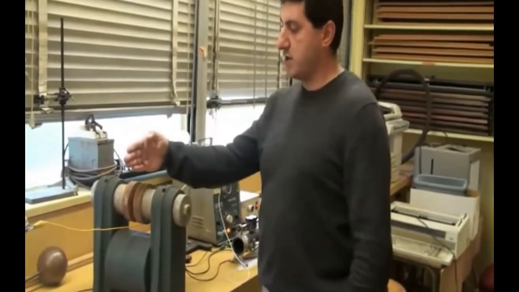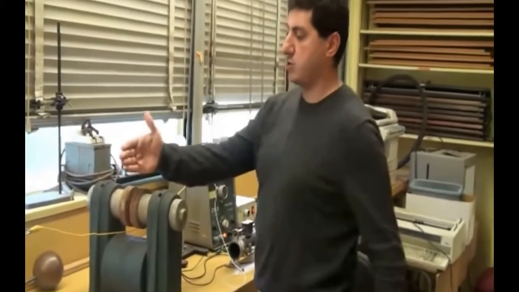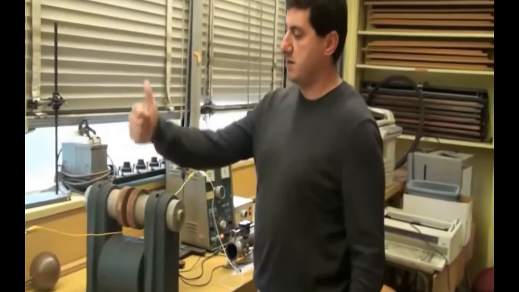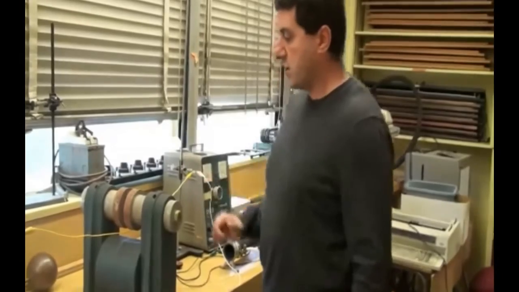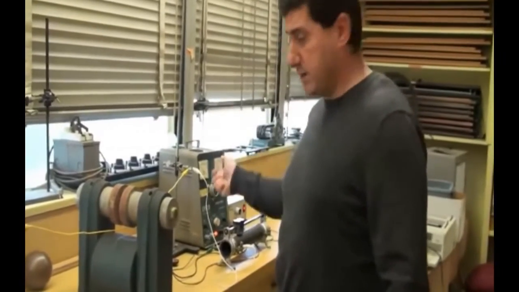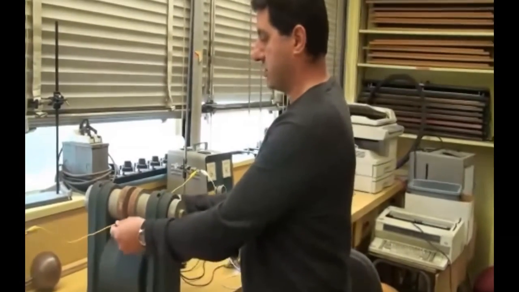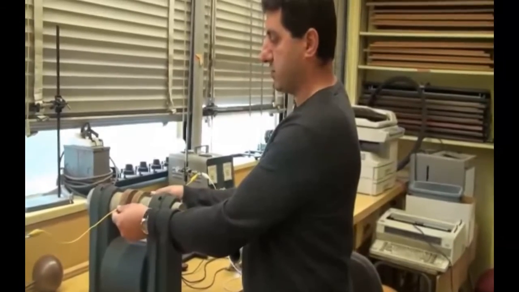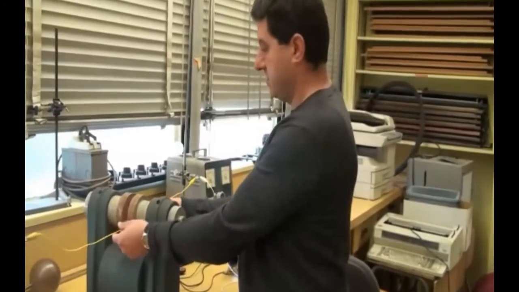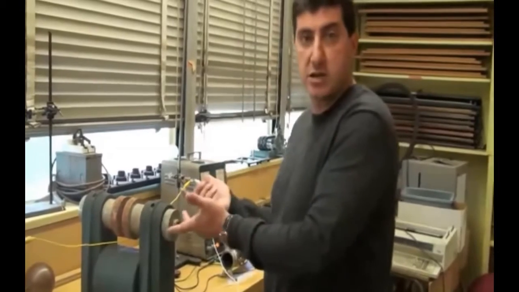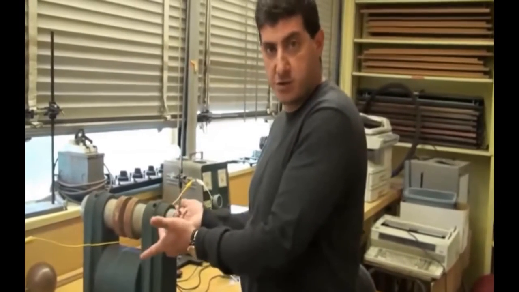I'll do that again. The I is this way, the B is this way, so I cross it into the B, and the force is up. If I turn the power supply up, you should see this wire starting to move up, starting to levitate. We're going to counteract the gravitational force on the wire.